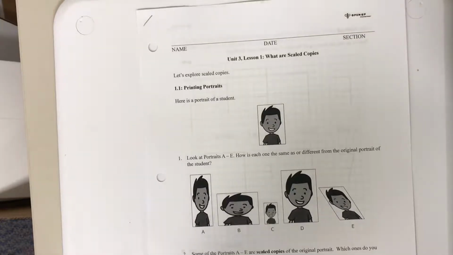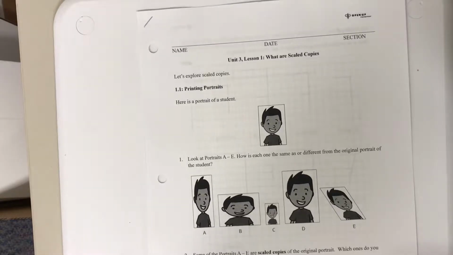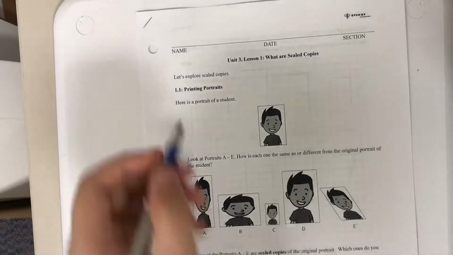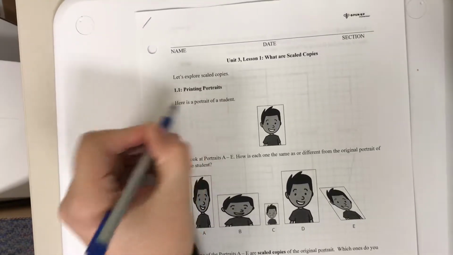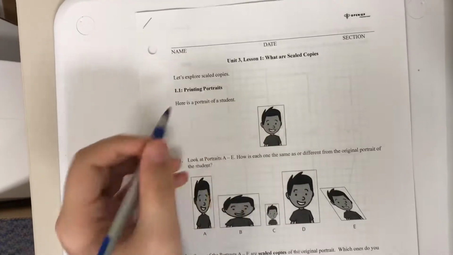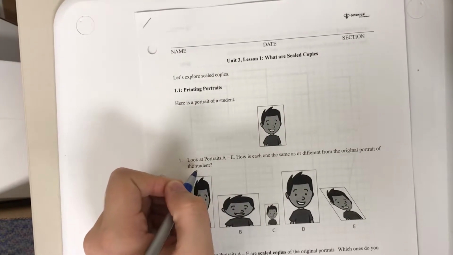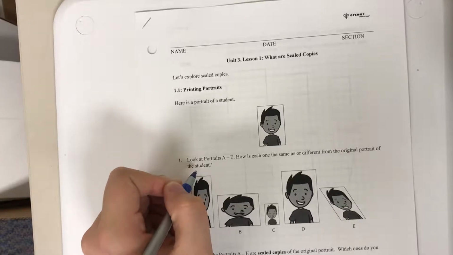And so today we're going to be exploring what a scaled copy is by looking at a couple of different tasks to make sure that we understand what's going on. So in the first one, it says printing portrait. Here's a portrait of a student. So here's a picture. Look at portraits A through E. How is each one the same as or different from the original portrait?